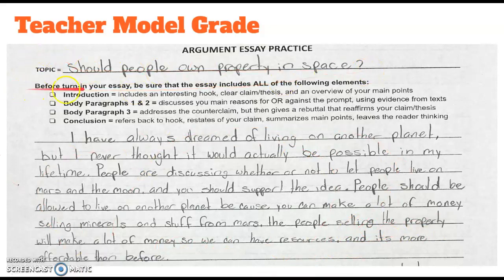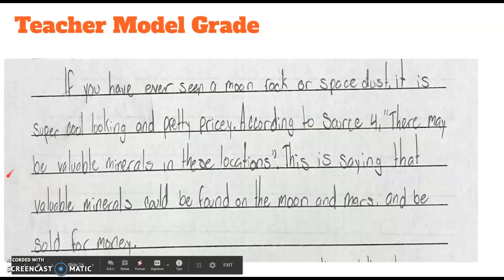But here's the one issue with this particular introduction. Is it focused on the topic? This person is talking about living on another planet, but the topic is supposed to be, should people own property in space? So those are two different topics that I'm going to have to really be mindful of as I go through her essay. Should people buy property on space, not should they live in space. So let's see if she maintains the focus. Let's go on to the next paragraph.